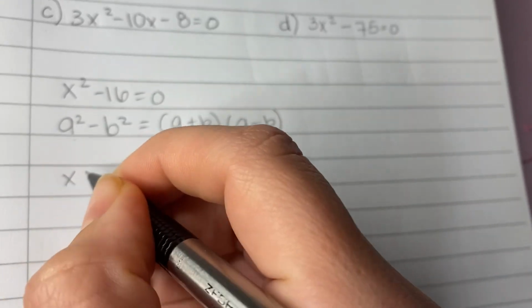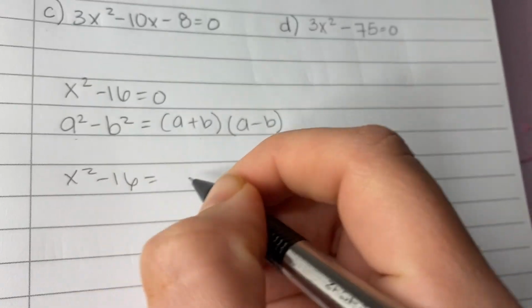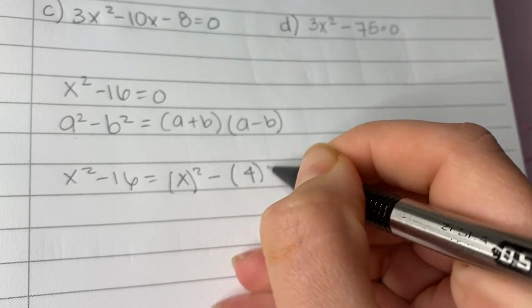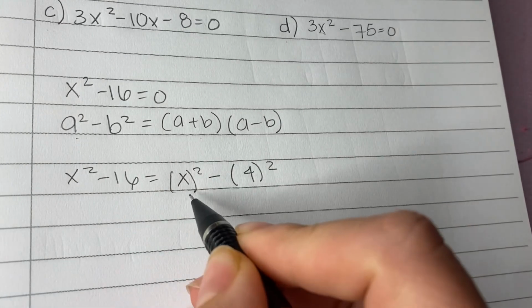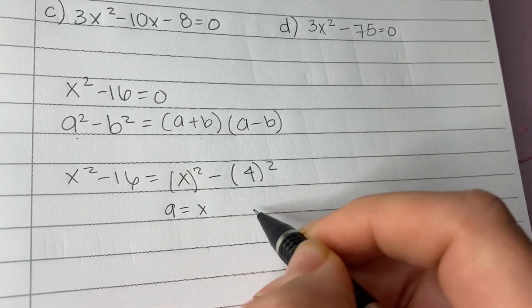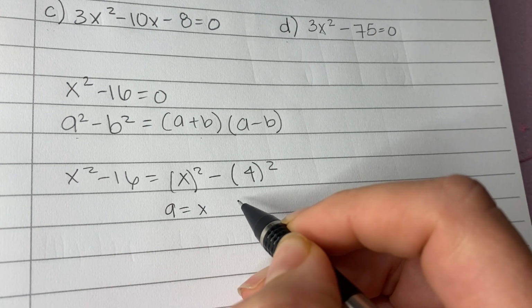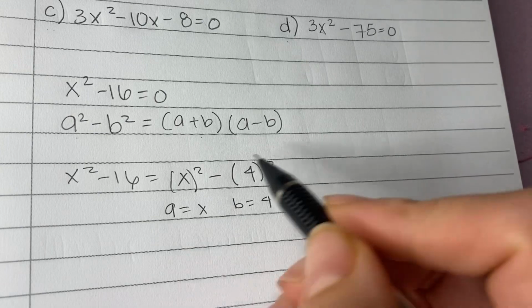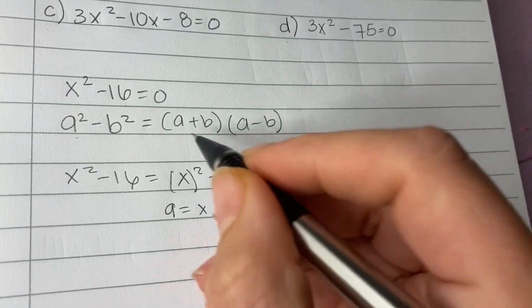x squared minus 16 is equal to x squared minus 4 squared. And so in this case, a equals x and b equals 4. Therefore, this is going to be the same as this.